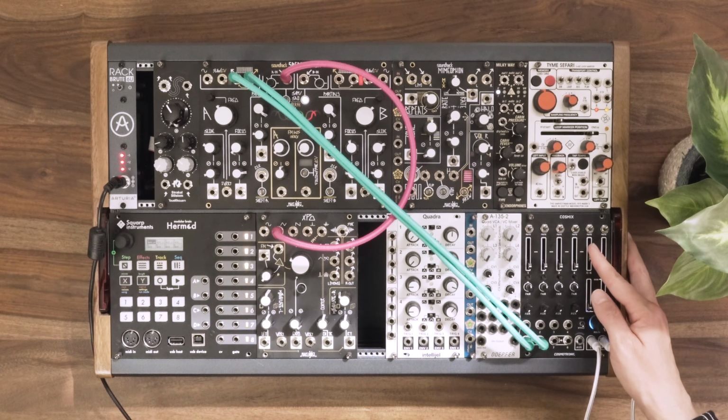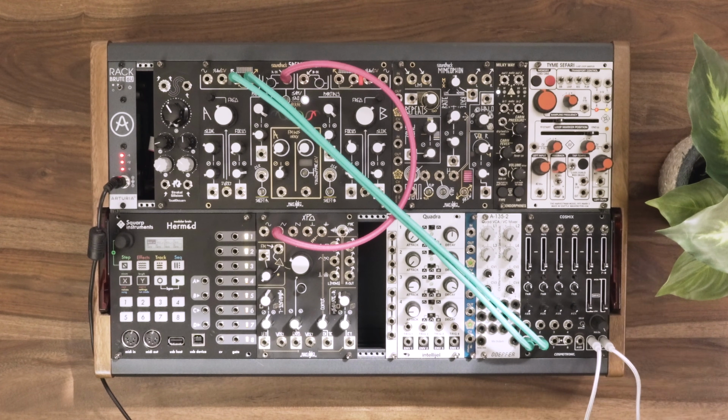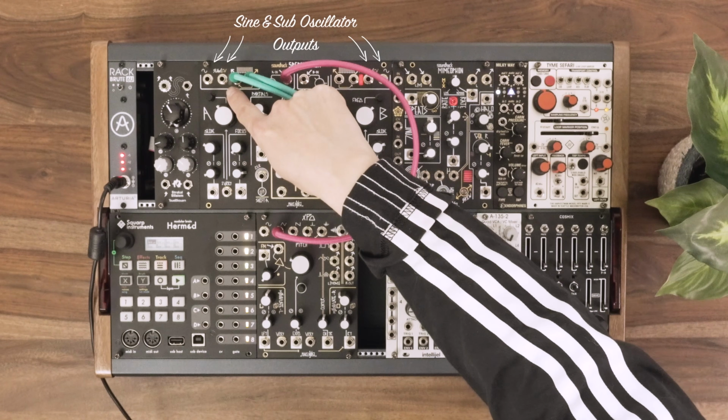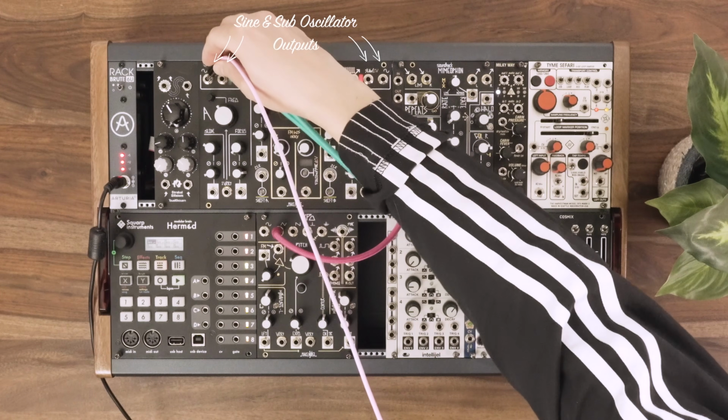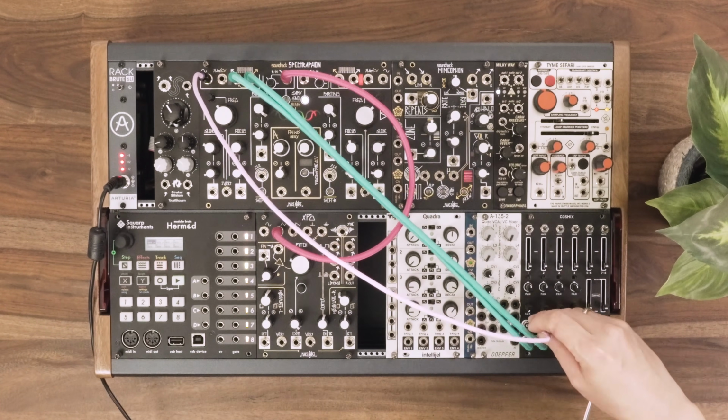There are two more outputs on each side of the Spectraphon, namely a sine oscillator and a sub-oscillator output. Both outputs will always follow the main pitch of the according side, A or B, of the Spectraphon.